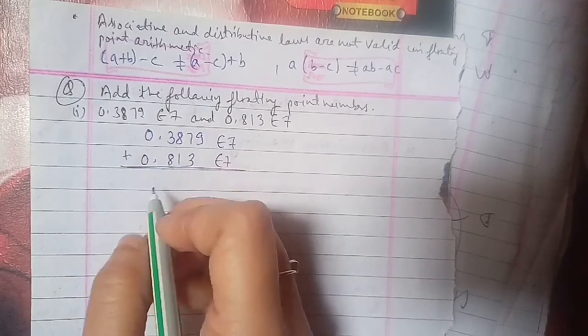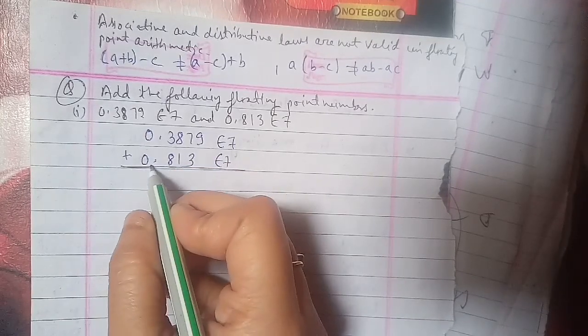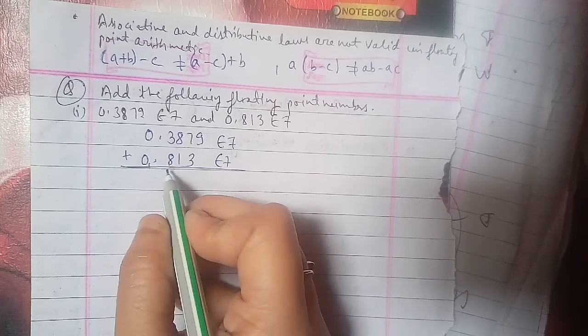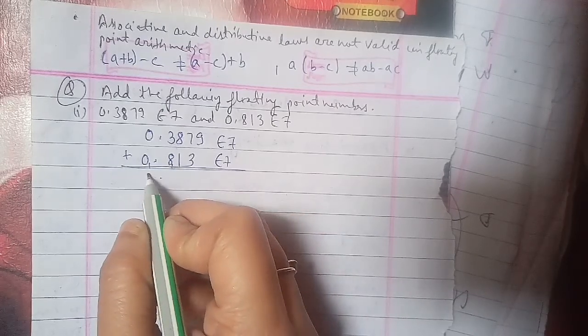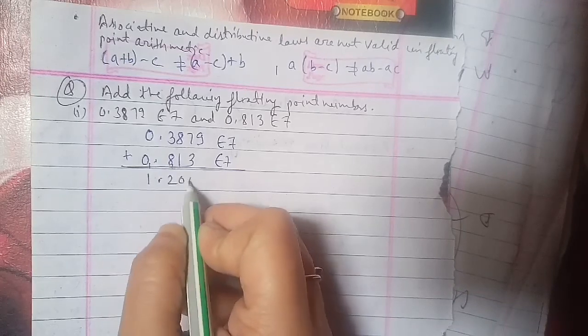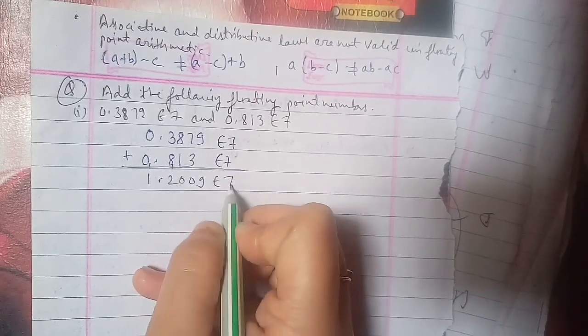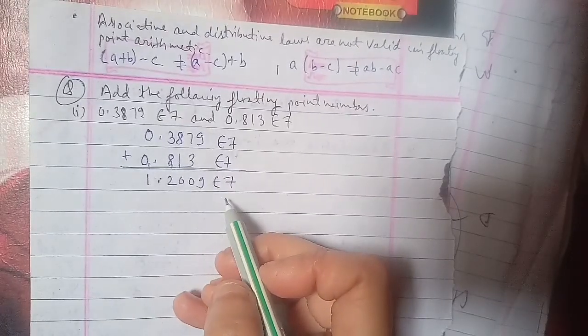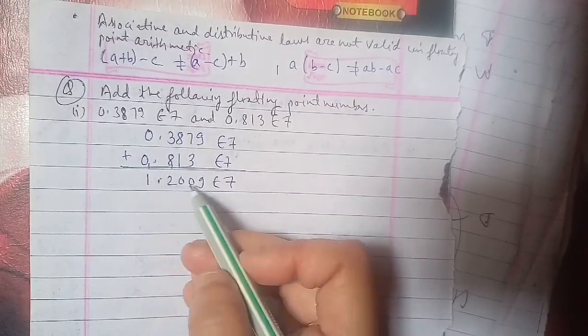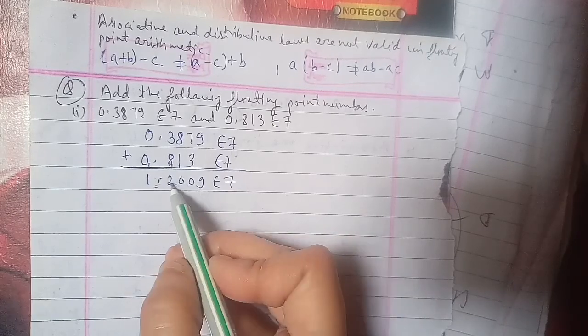Adding, it will be 1.2009 E7. The exponent of the result is the same as that of the numbers, and only the mantissas are added here.